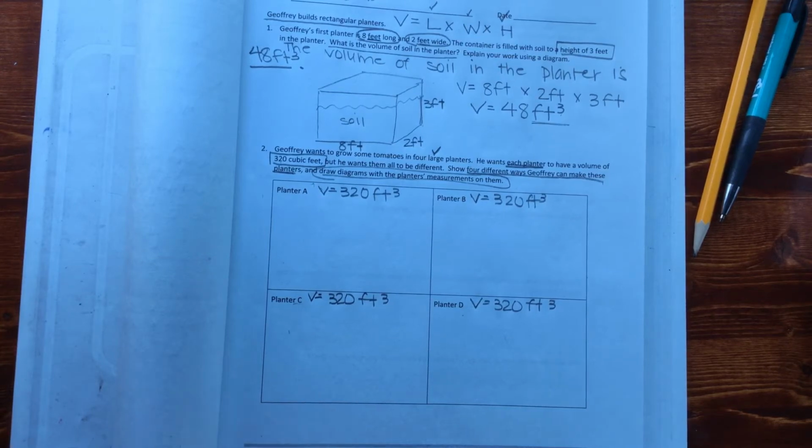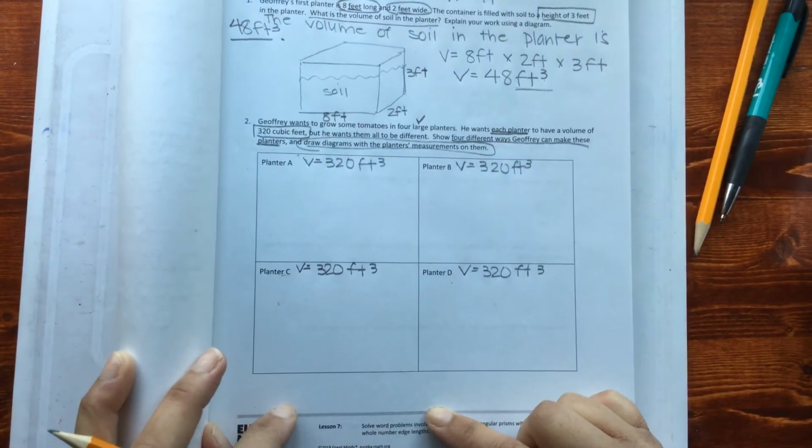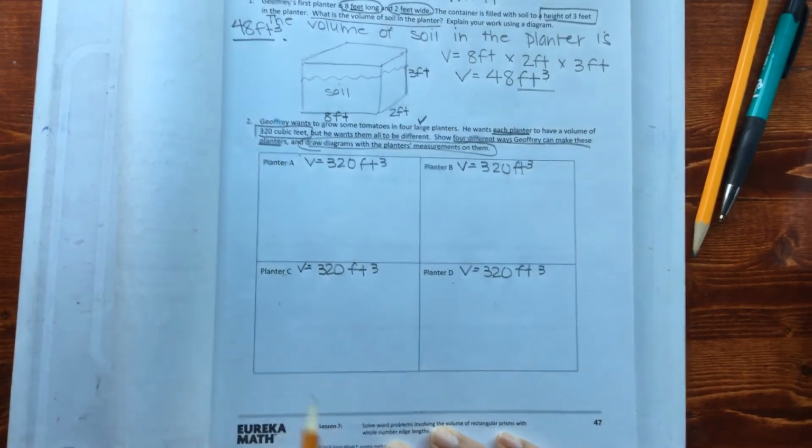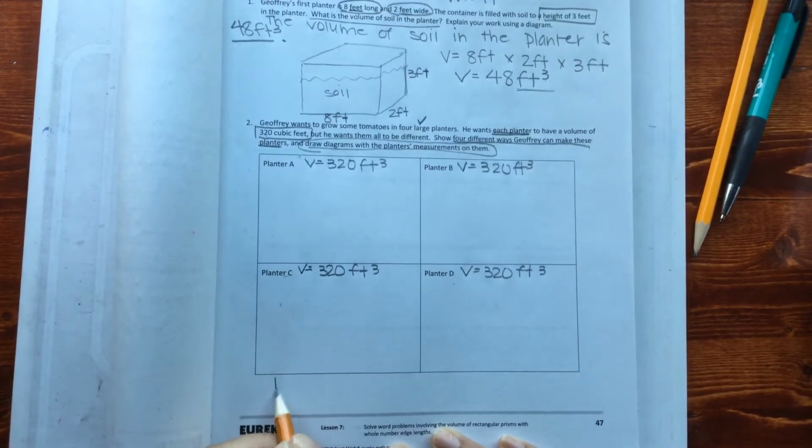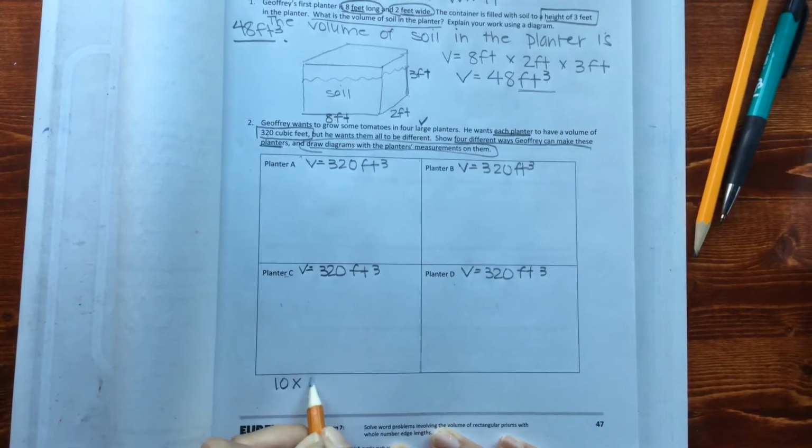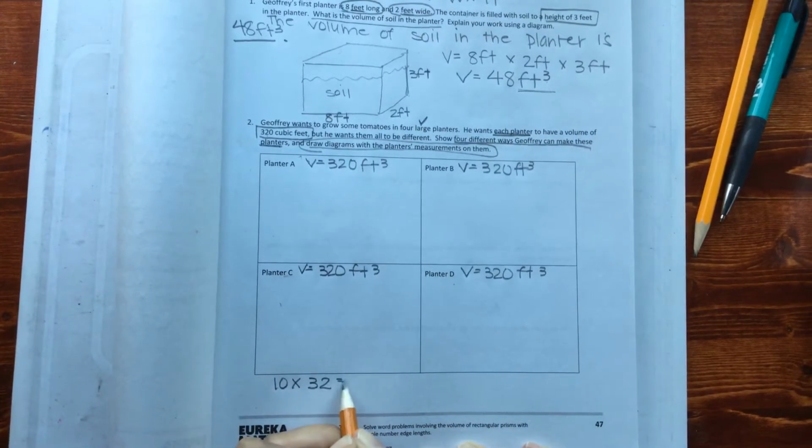So I have to think about 320 and how many different ways I can make 320. So I'm going to use the bottom of my paper. When I think of 320, I know that 10 times 32 equals 320. So I'm going to use these factors and look at how I can make these factors differently in order to solve this problem. So I'm actually going to start by just using 10 times 32.